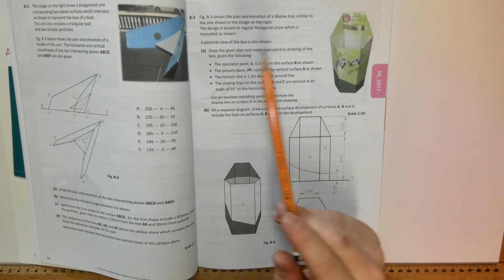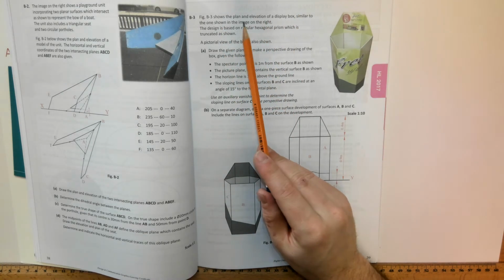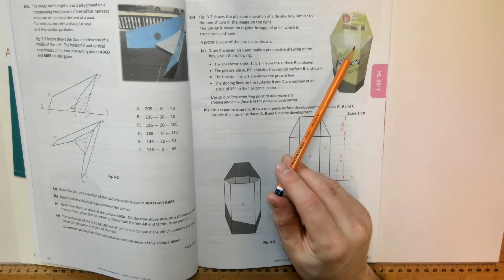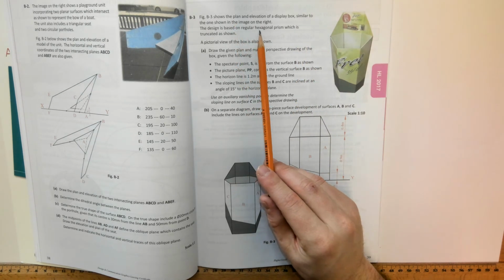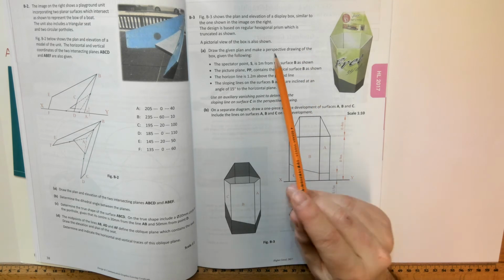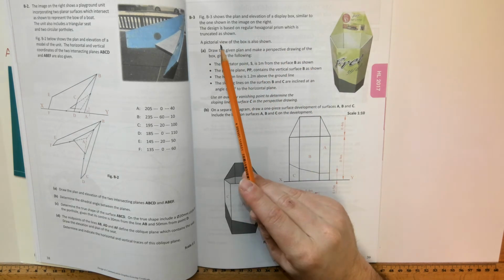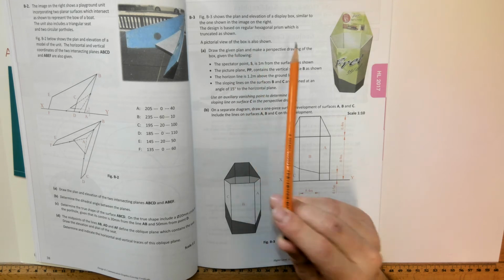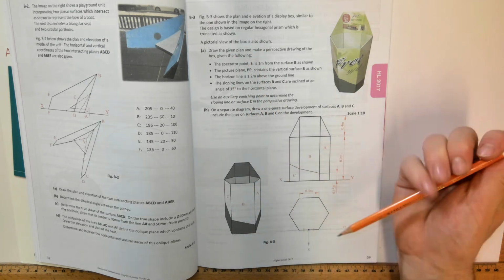Hello, welcome to this 2017 question B3. So we've been given the plan and elevation of the display box similar to the one shown here. The design is based on a regular hexagonal pyramid which is truncated as shown. A pictorial view of the box is also shown, so we have this here to help us, which is quite important.